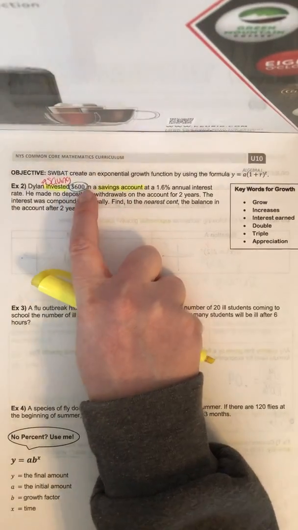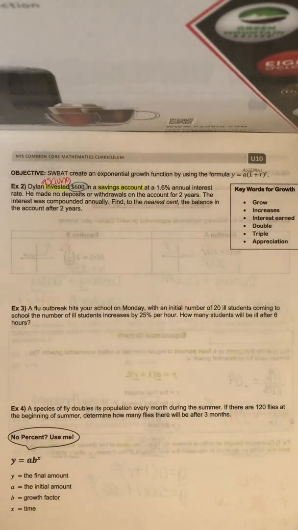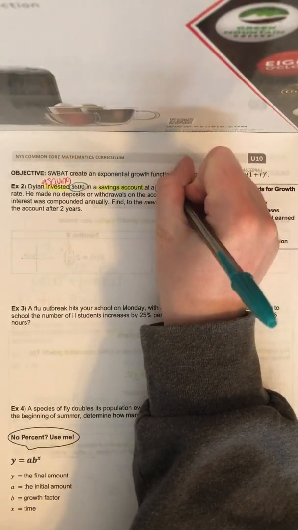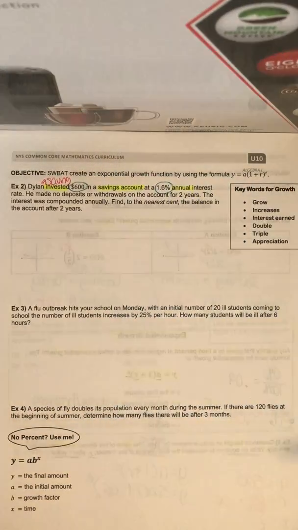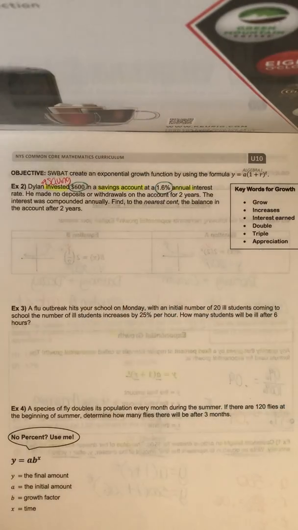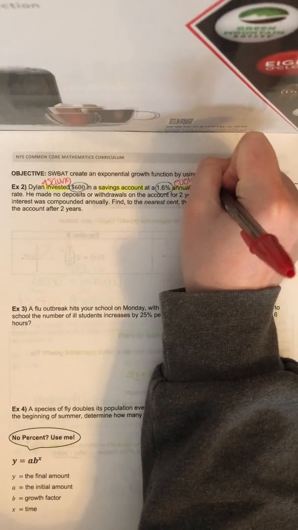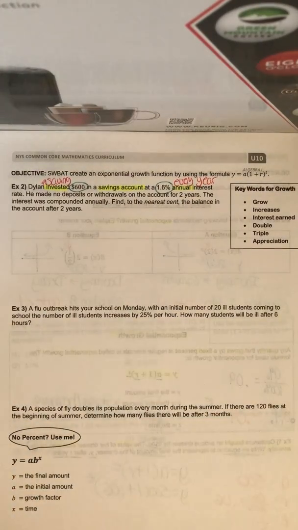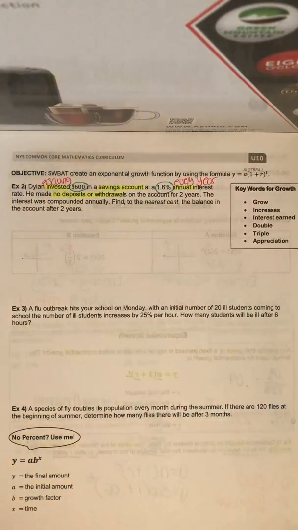So he's going to start with $600 and he's going to save that money at a rate of 1.6% annually. And we already went over on the first page, annually means every year. We can even add that on, every year. All right. It's saying here that he doesn't make any deposits or withdrawals.